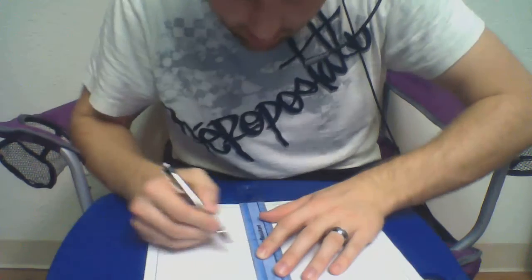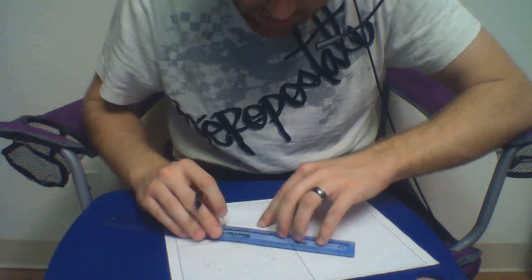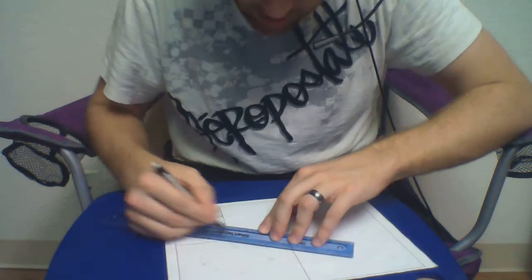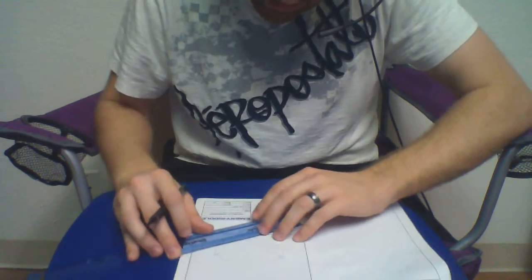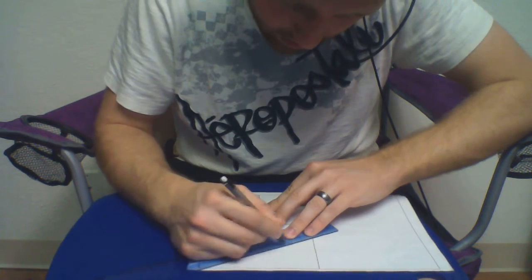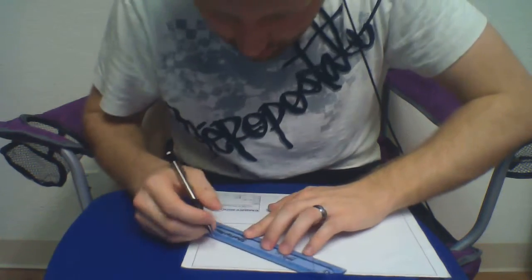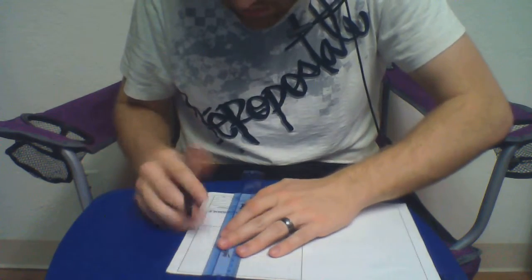Once I have that done, the oblique surface will just be a matter of connecting my lines to each other. So we've got the front view done. Do the top view. Do this one, the right view.